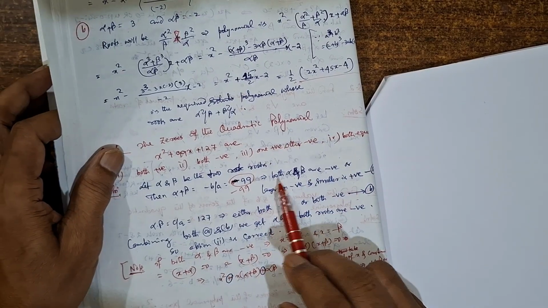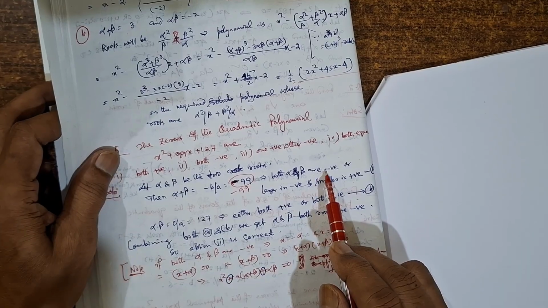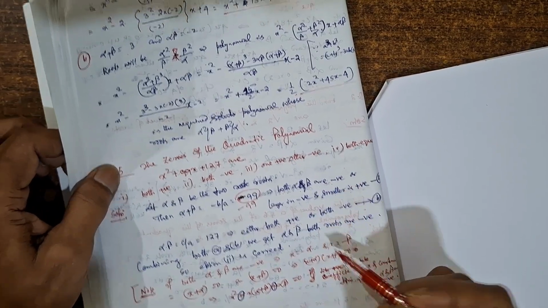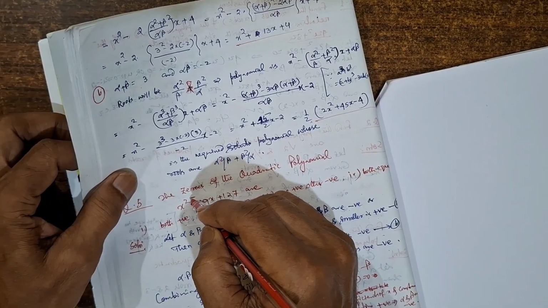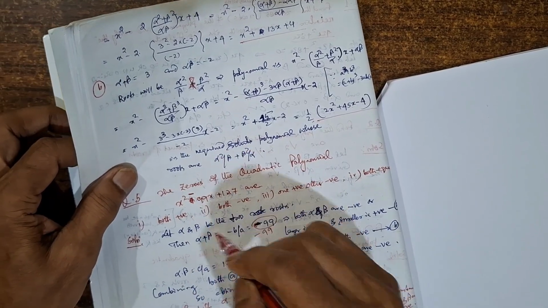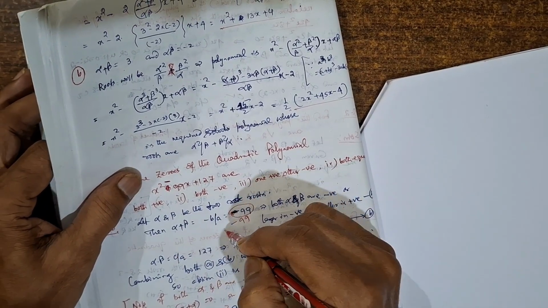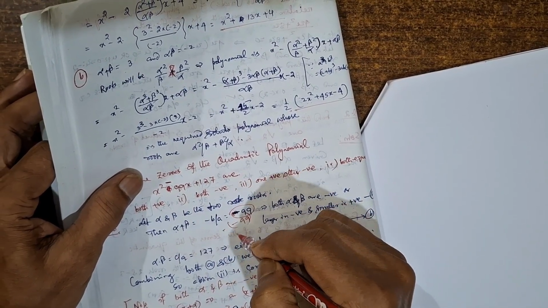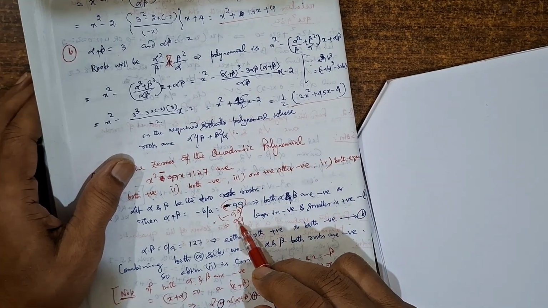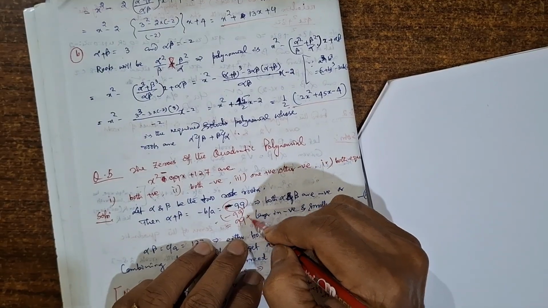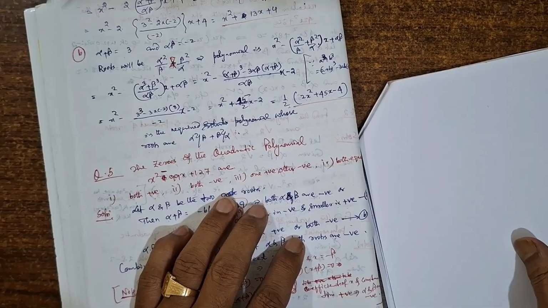Okay, so both alpha and beta are negative. No, the question is x square minus 99, not positive. Then this will be minus 99, that is equal to 99. So it is positive, 99 is positive. So how will we get a positive number?